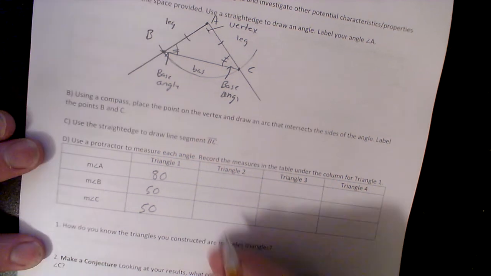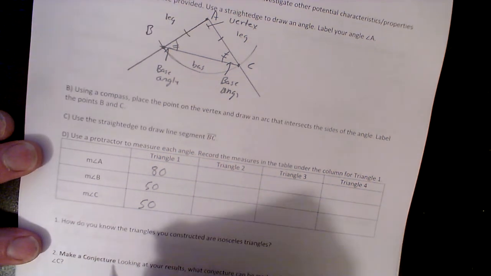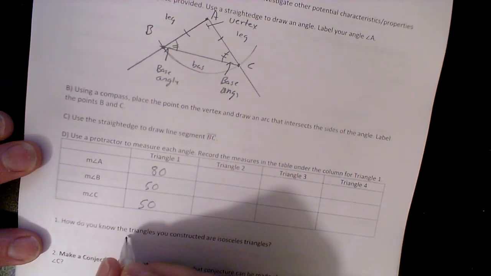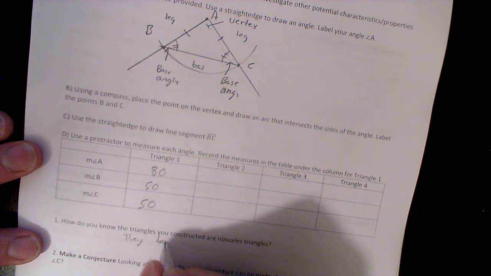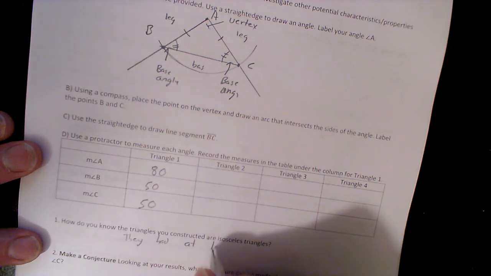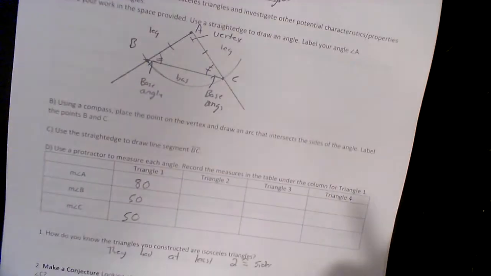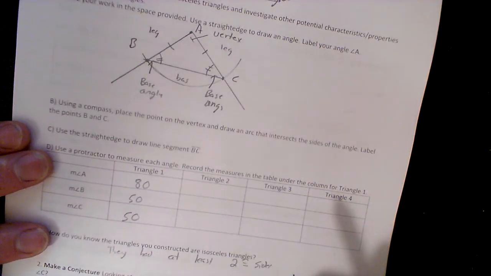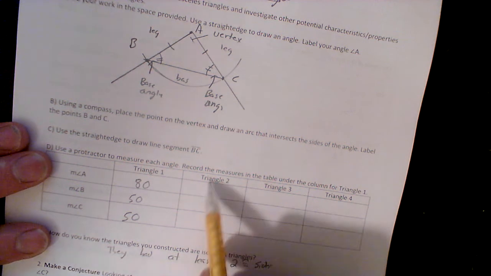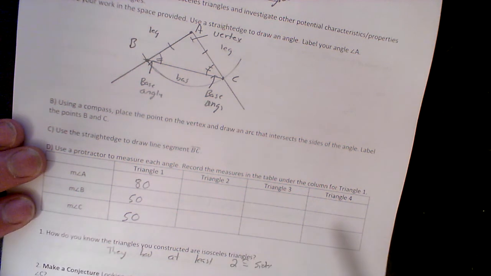Alright. How do you know the triangles you constructed were isosceles triangles? They had at least two congruent sides. Now, what I would like you to do is either use this one and actually measure the angles. And that's it. Write it down here, and we'll compare some tomorrow.